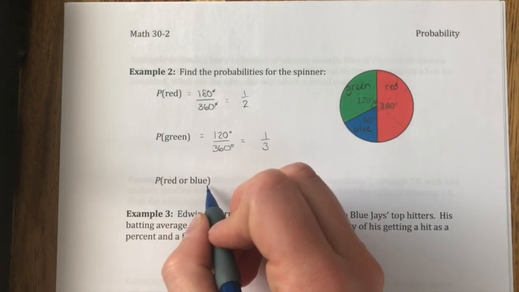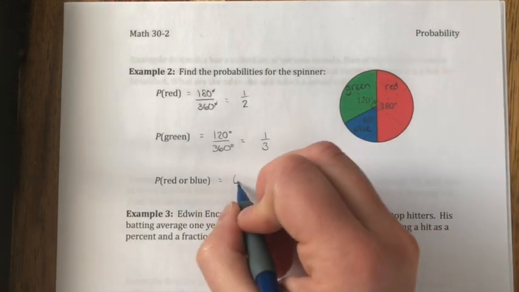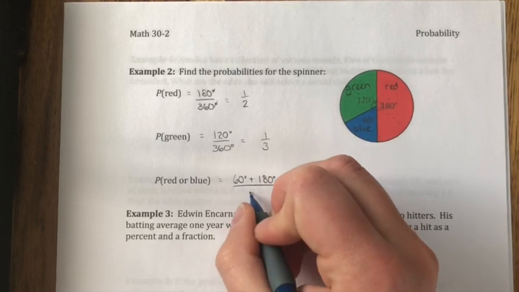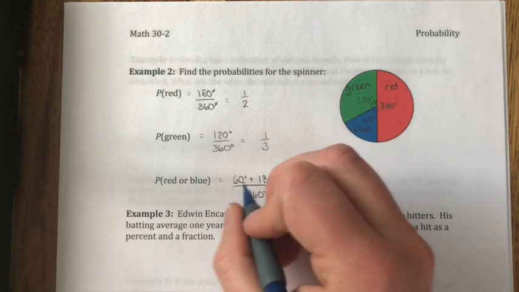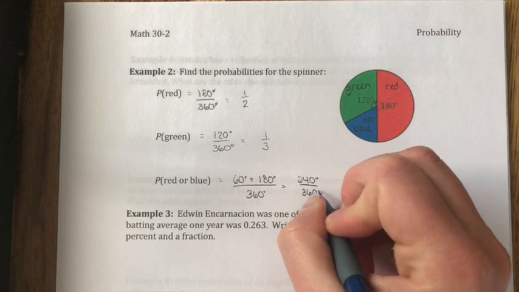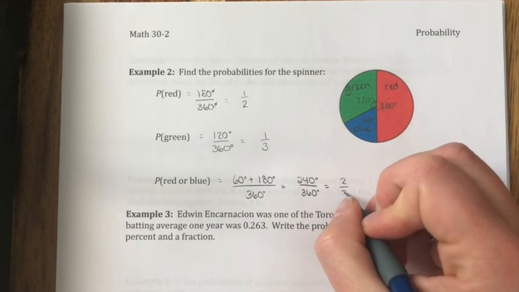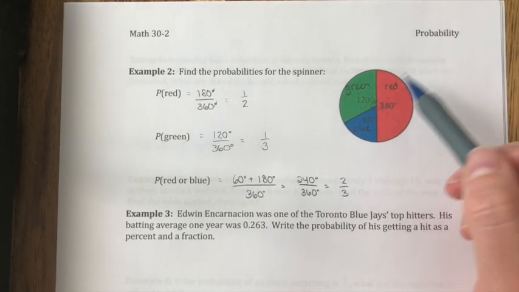If we're talking about the probability of red or blue, we're gonna do 60 degrees for blue plus 180 degrees for red, and then divided by 360. So this is going to be 180 plus 60 is 240. And when you reduce that, we're going to get 2 out of 3. Okay, so the probability of red or blue is going to be 2 out of 3.